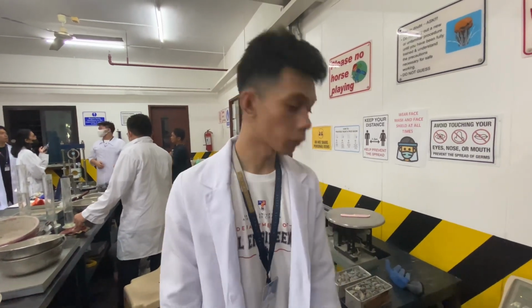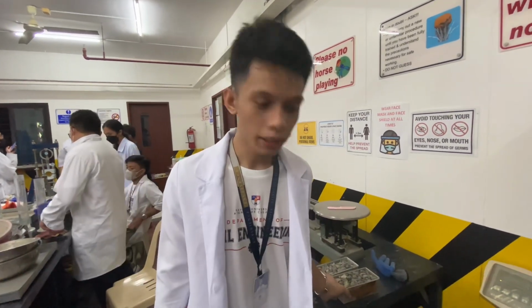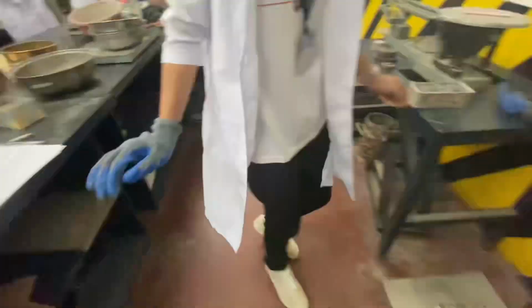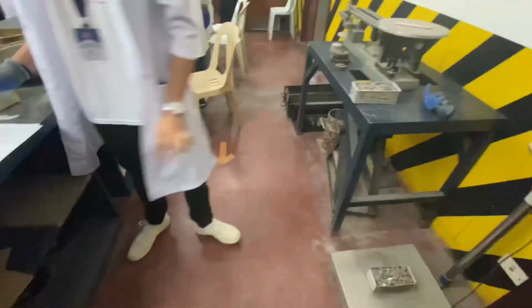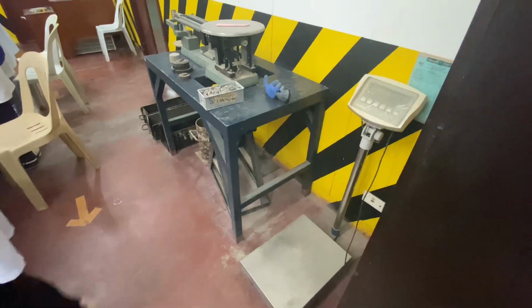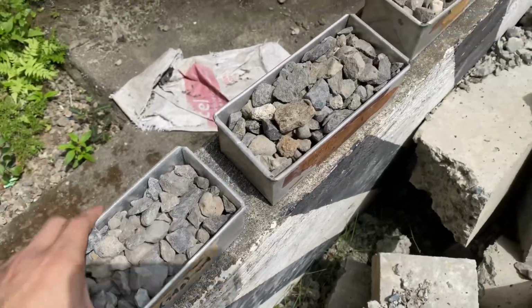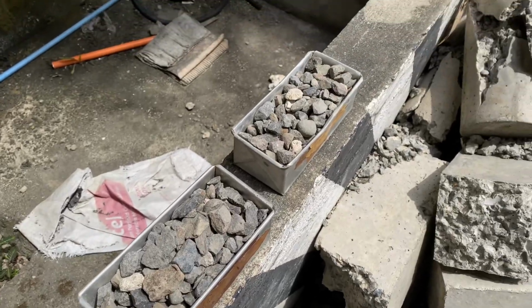So after receiving the coarse aggregate, we're going to weigh the sample. So now we're going to wash the aggregate retained in the number 4 sieve.